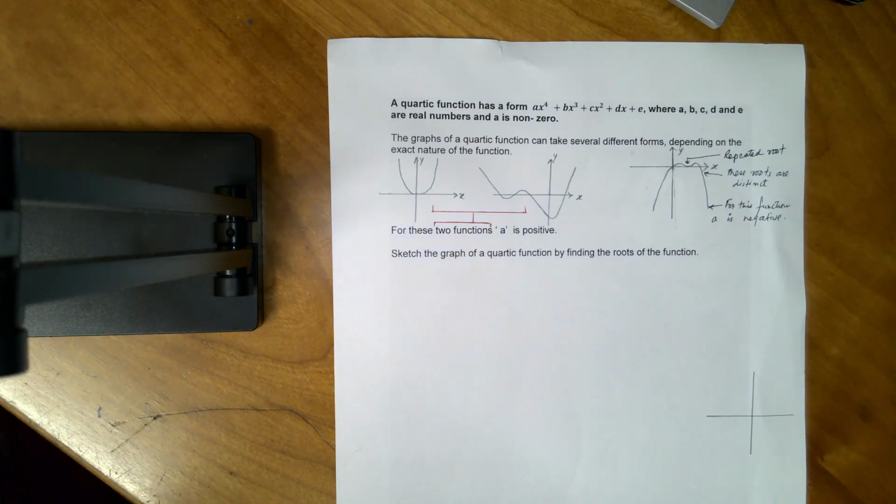In this video, I will explain a quartic function. I have covered the cubic graph in my previous video, and for those who haven't seen that video, I really recommend that you watch it.